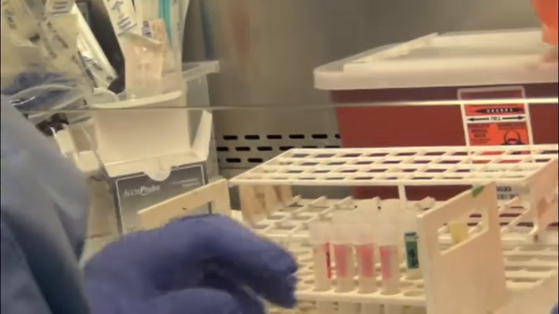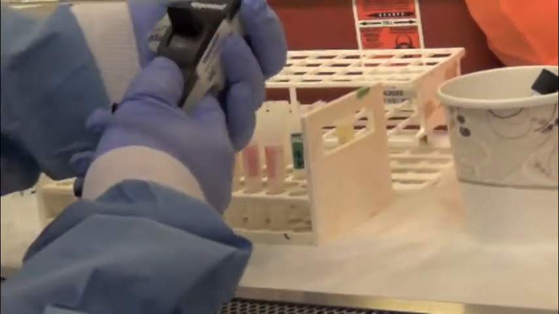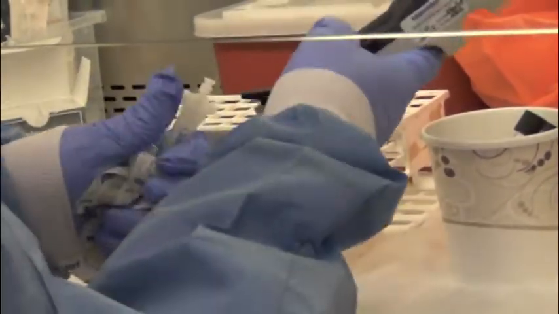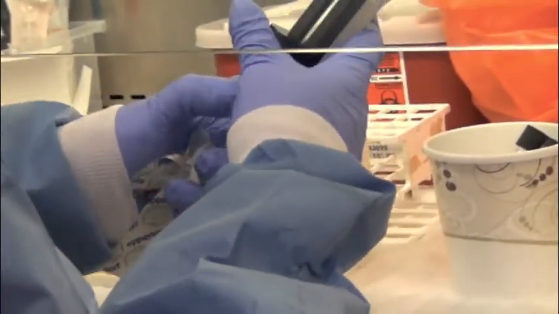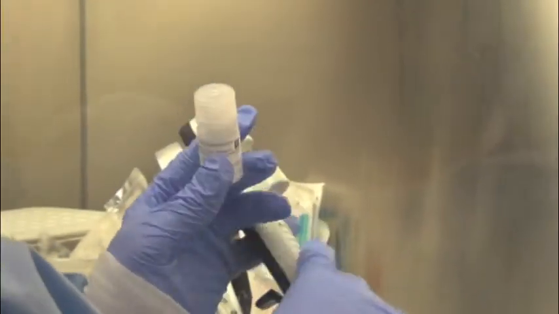Okay, so what I'm going to do now is add 100 microliters, or 0.1 mL, of our reagents. Now, the way it works out is we have a reagent 1 and a reagent 2, and I keep this on this block because the heat keeps it in solution.